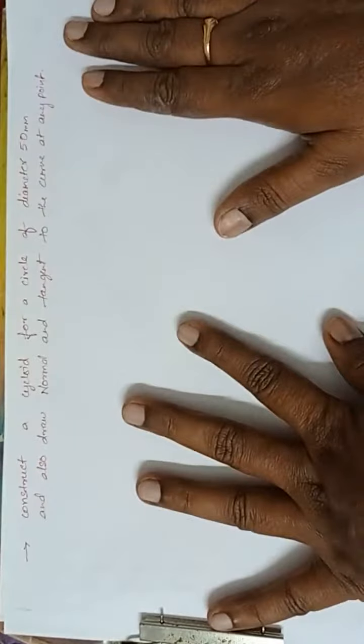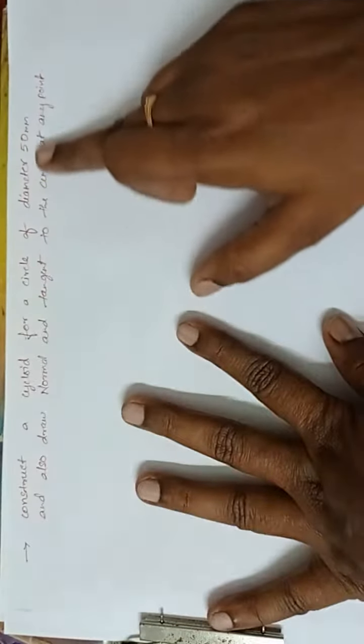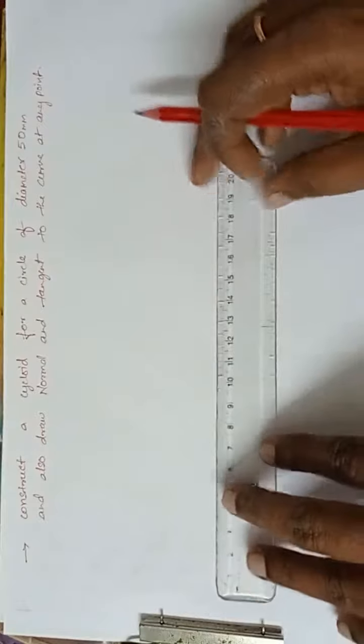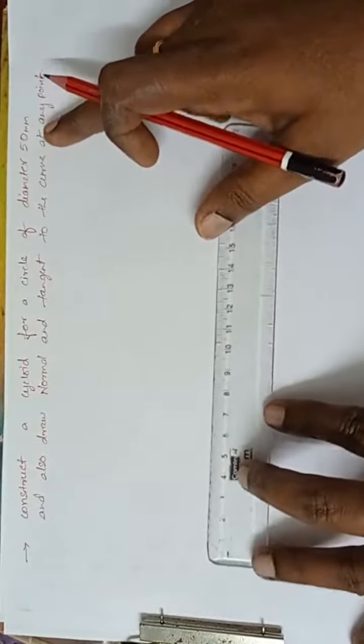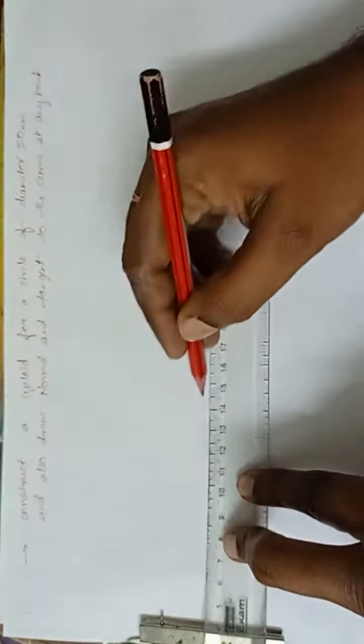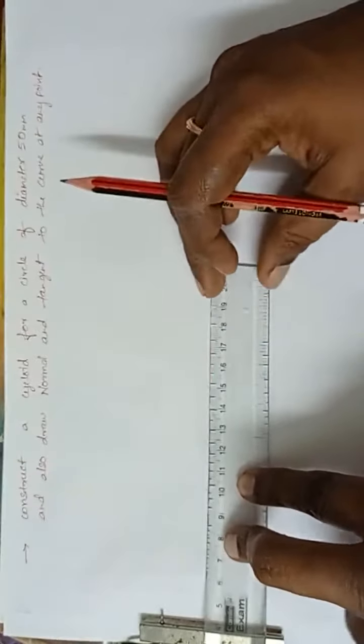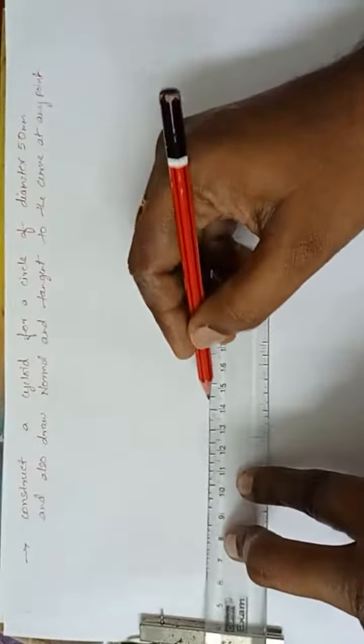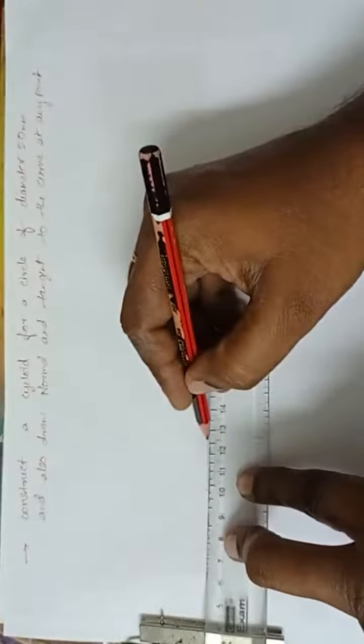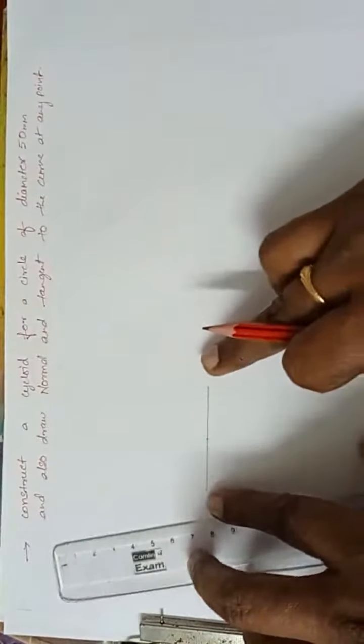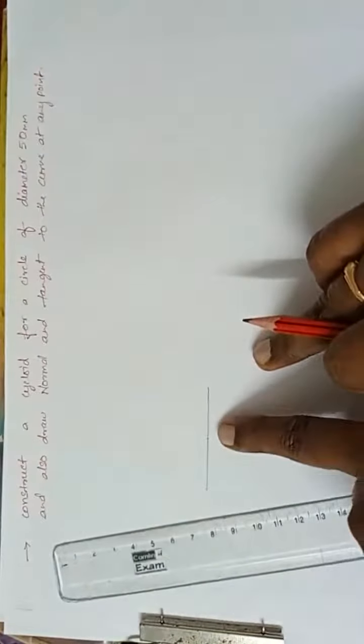Now he has given a diameter of 50 mm. First, what we have to do is draw a line of length equal to the diameter, 50 mm. So draw a horizontal line of 50 mm and mark the center. If the diameter is 50, then the center is at 25.